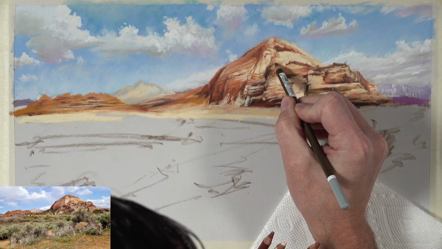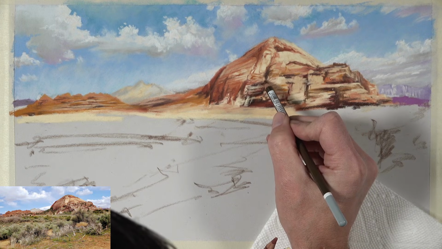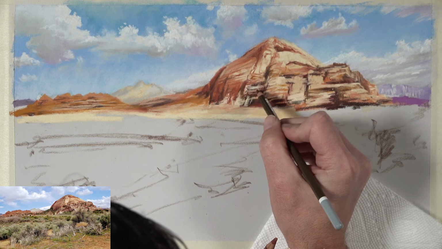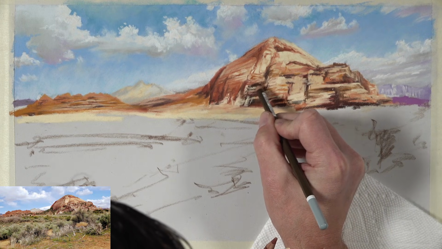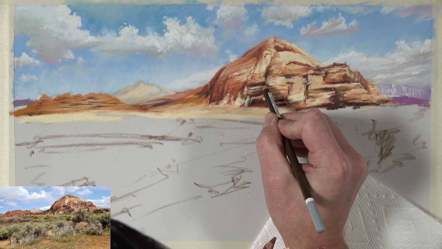Here again, I didn't want to get too carried away. I didn't want to push this image to a level where it was photorealistic. I still wanted it to have a feel of being a painting, and that's why I didn't go too crazy here with the pastel pencil applications.